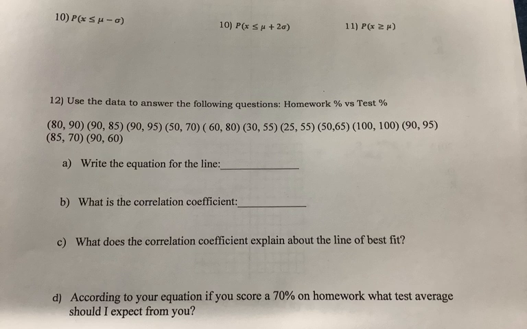Okay. Number 10 and 11 here, 2 tens. These are generic questions. So we're looking at 1 standard deviation below, and so that's the 16th percentile. And so we're looking for when it's less than that, so 16th percentile. So 16% is our answer there.